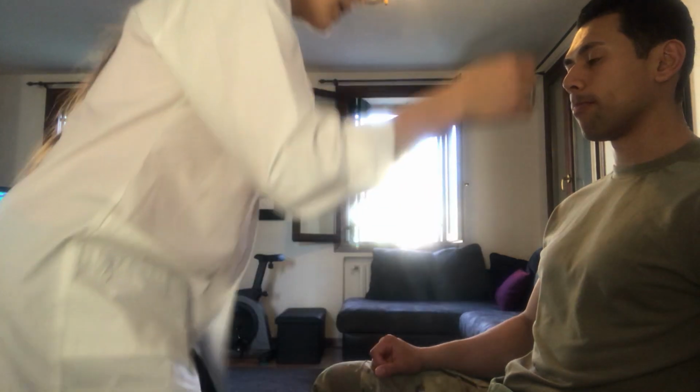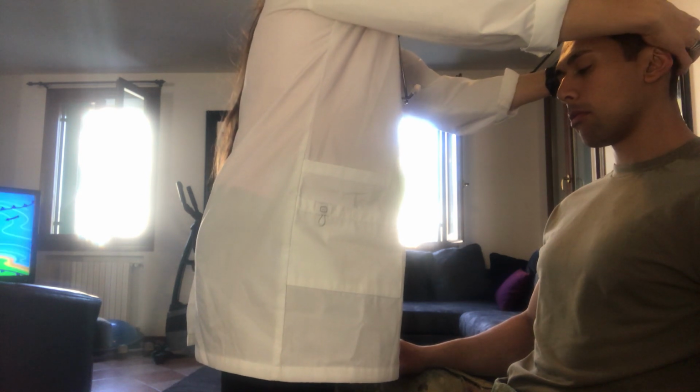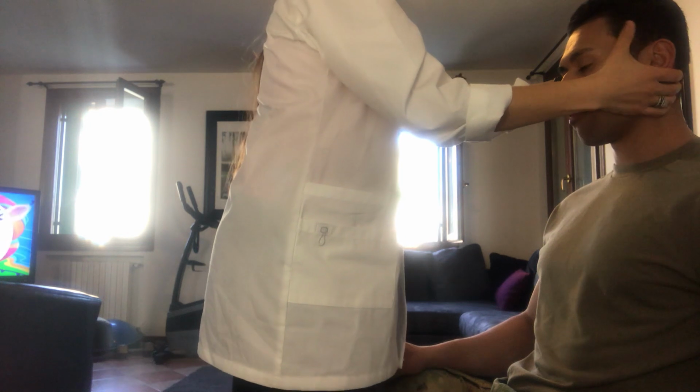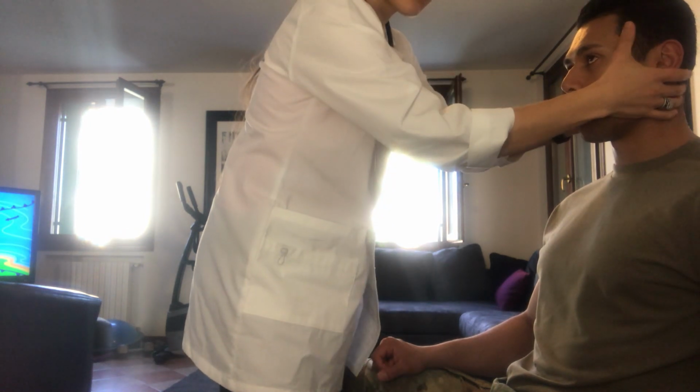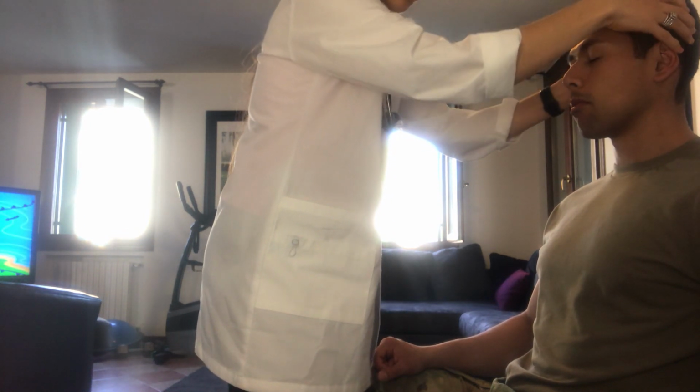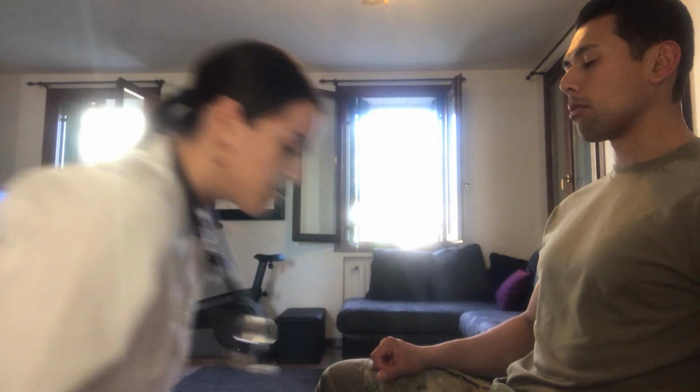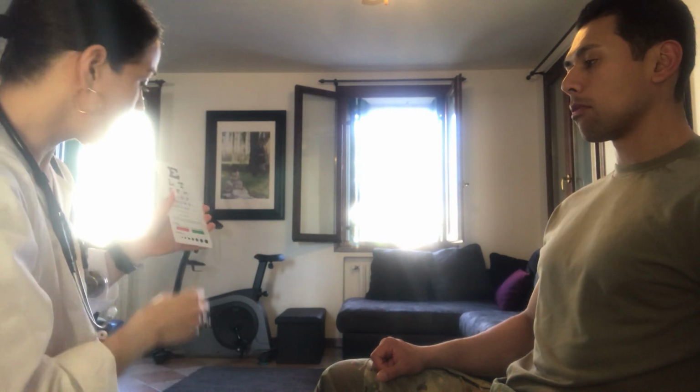Now, may I palpate? Yes. So I'm palpating for any cysts, any lesions, depressions, hematomas, cysts, and I don't see any. Looks symmetrical. Next, I'm going to assess your visual acuity with the Snellen chart.